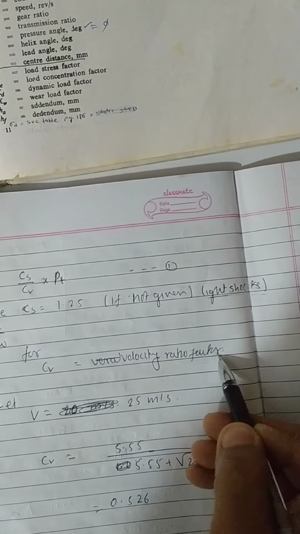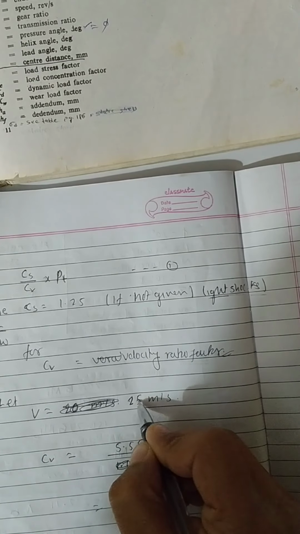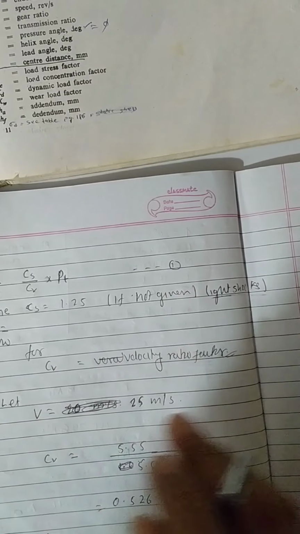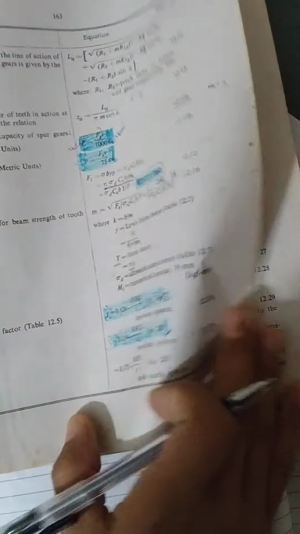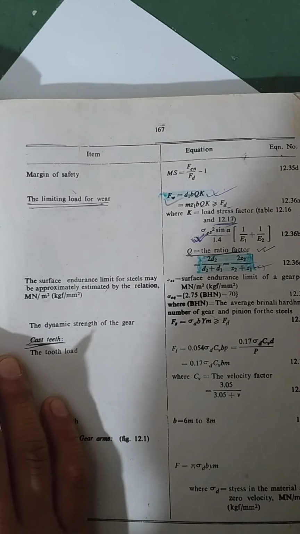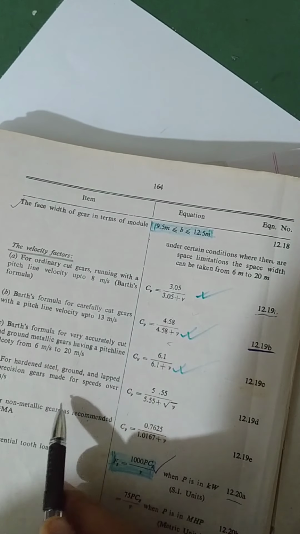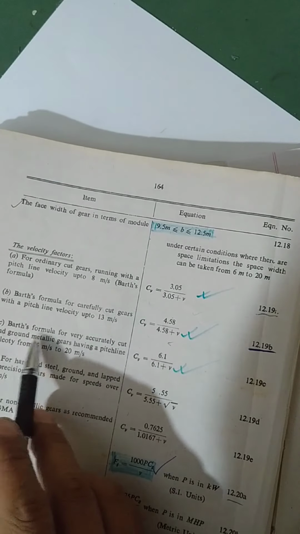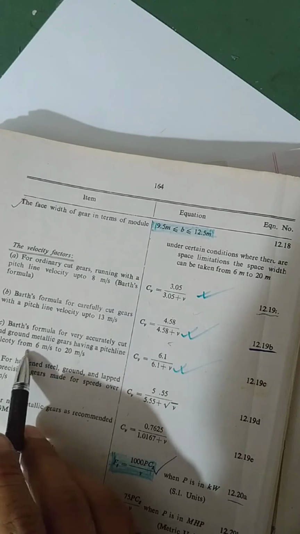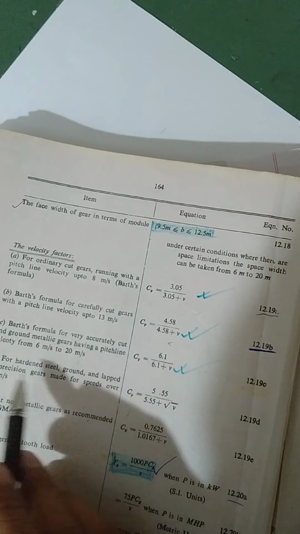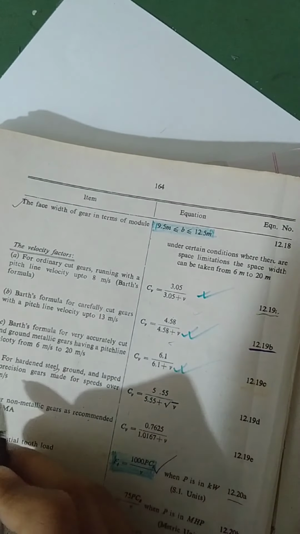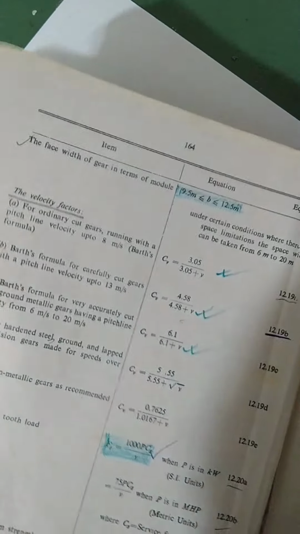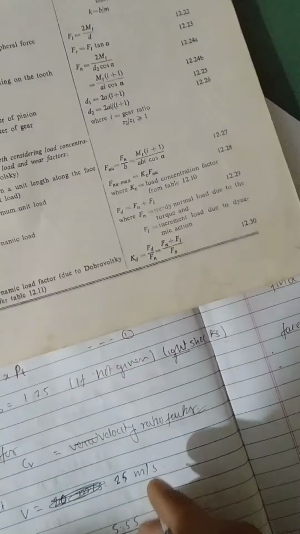For Cv, the velocity factor, let v equal 25 meter per second. I am assuming v equals 25 meter per second. How will you find the velocity factor? It is given by the Barth formula. The Barth formula is for accurately cut and ground metallic gears having a pitch line velocity from 6 to 20 meter per second. For hardened steel, ground and lapped precision gears made for speeds over 20 meter per second. Because hardened steel is given, I assume above 20 meter per second, so I have assumed 25 meter per second.